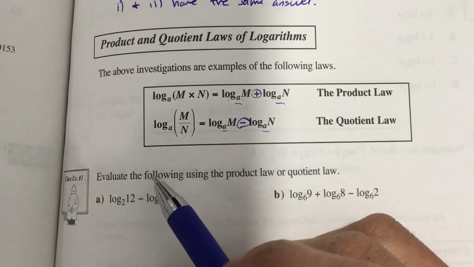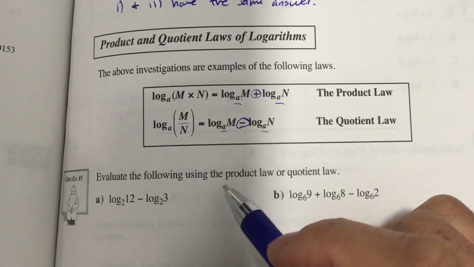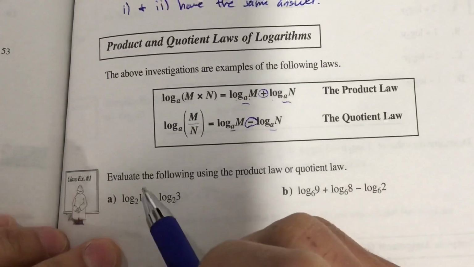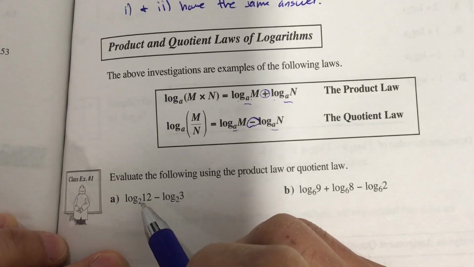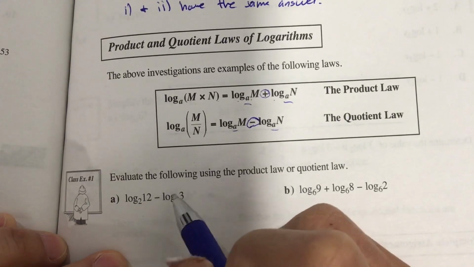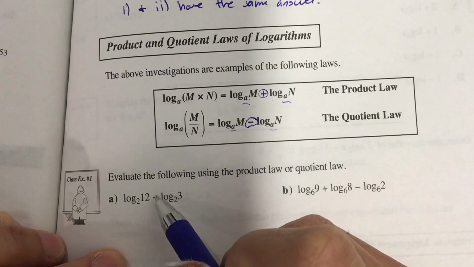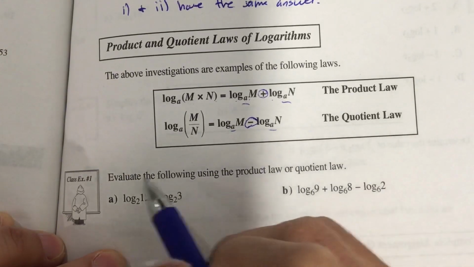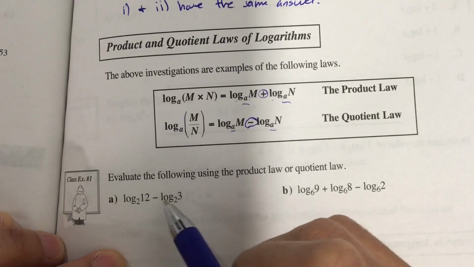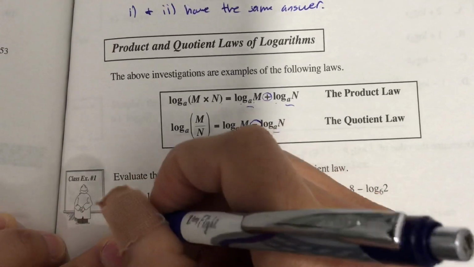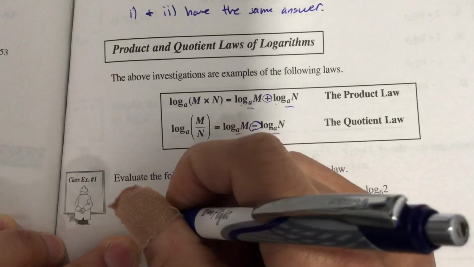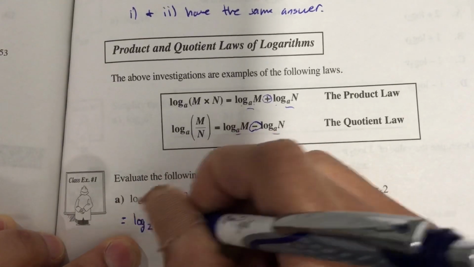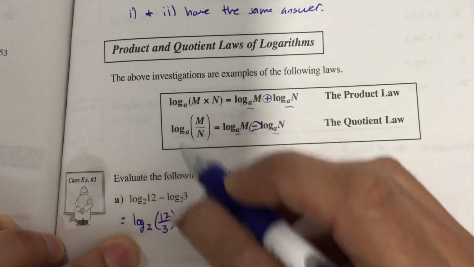So here we're going to evaluate the following using either the product law or the quotient law. Let's tackle this first one here: log 2 of 12 subtract log 2 of 3. Now if I'm subtracting, then I need to use the quotient law. So log 2 of 12 minus log 2 of 3 is the same thing as log 2 of 12 divided by 3.